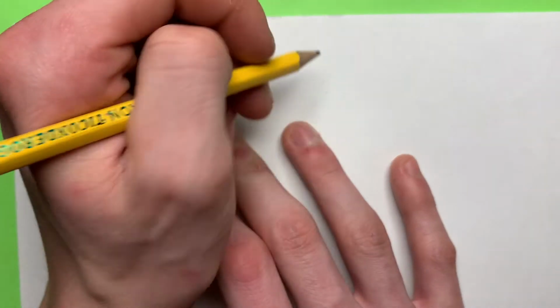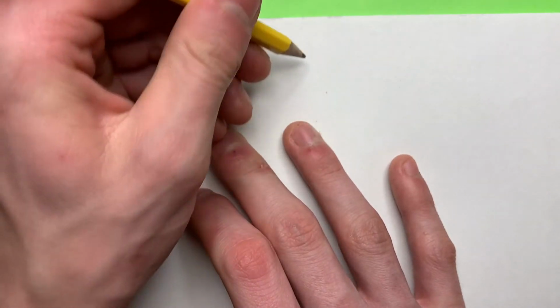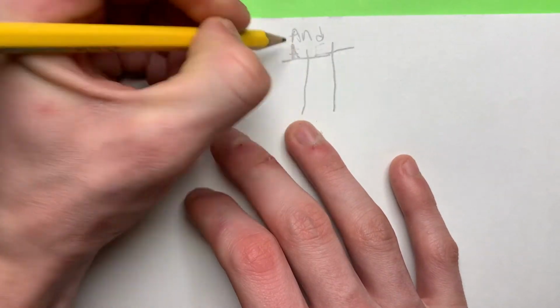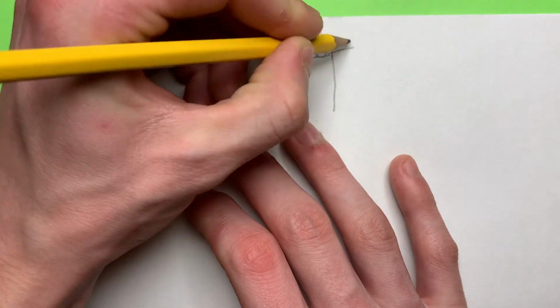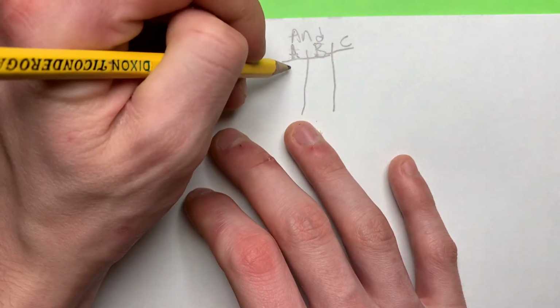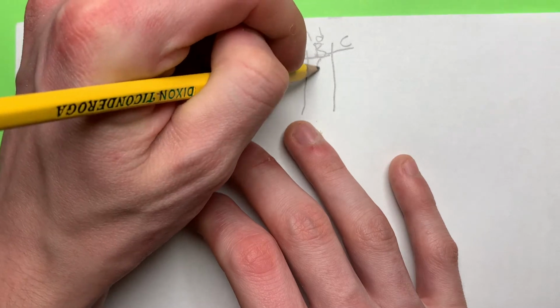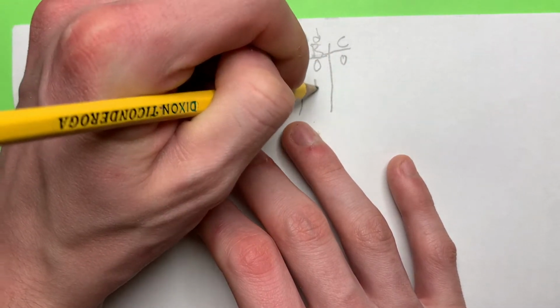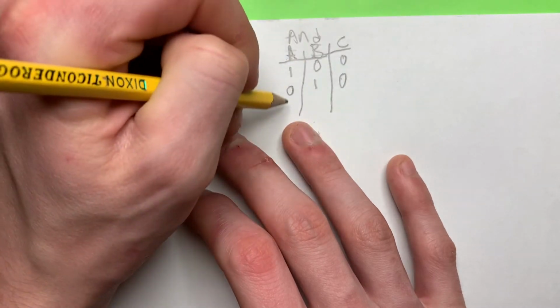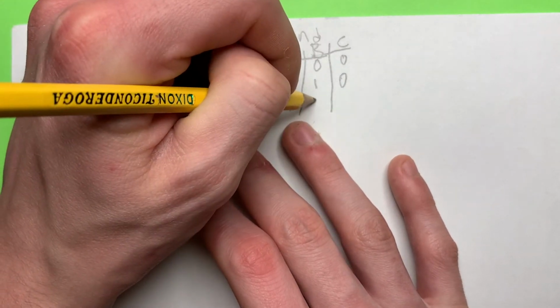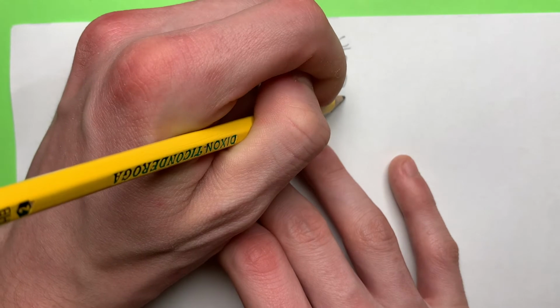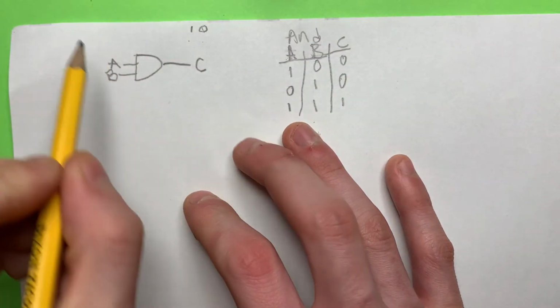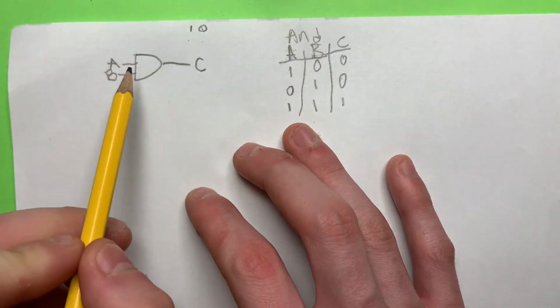We can draw what's known as a truth table for this gate. So the truth table for an AND gate here would be A, B, C. When A is 1, but B is 0, C is 0. When A is 0 and B is 1, C is still 0. But when A is 1 and B is 1, then C is 1. So that is the truth table for an AND gate.